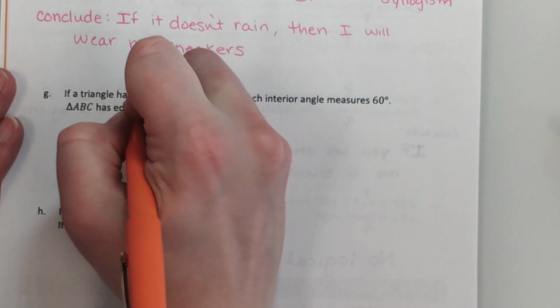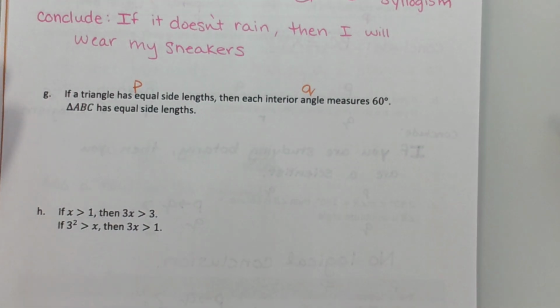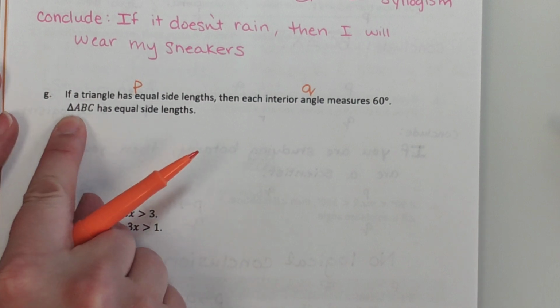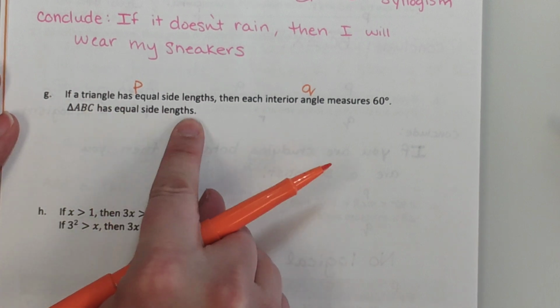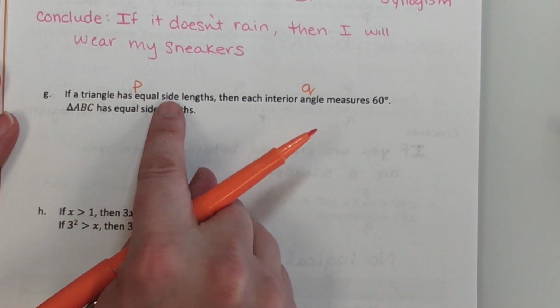If a triangle has equal side lengths, then its interior angles measure 60. Triangle ABC has equal side lengths. Triangle, equal side lengths. Triangle has equal side lengths.